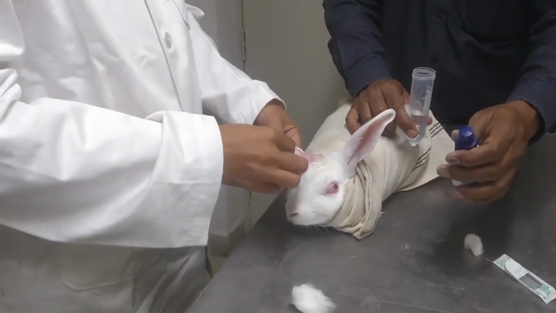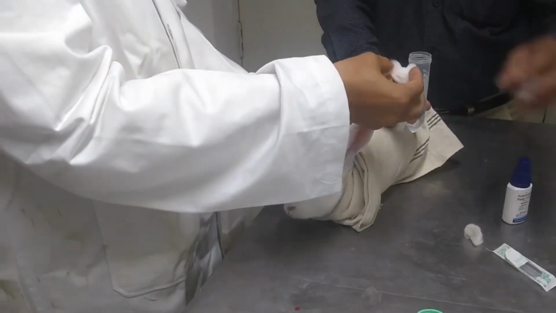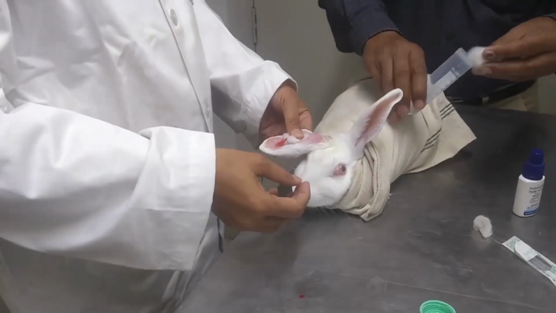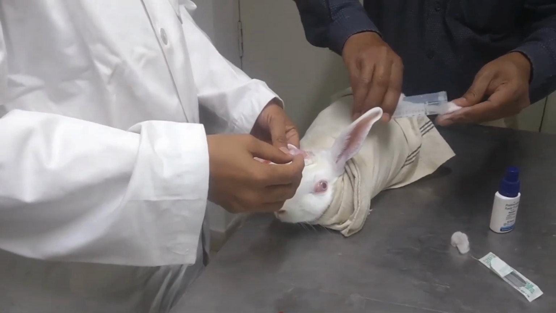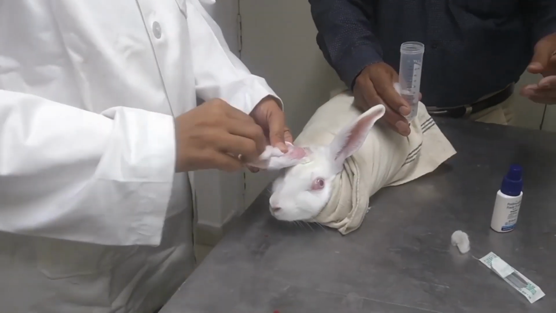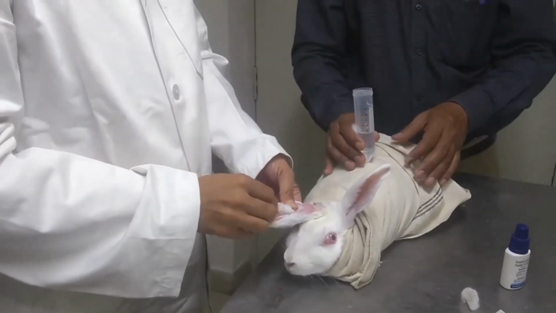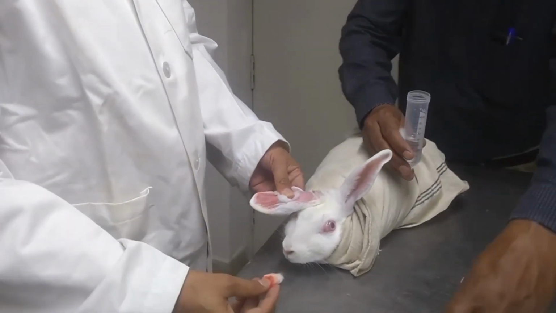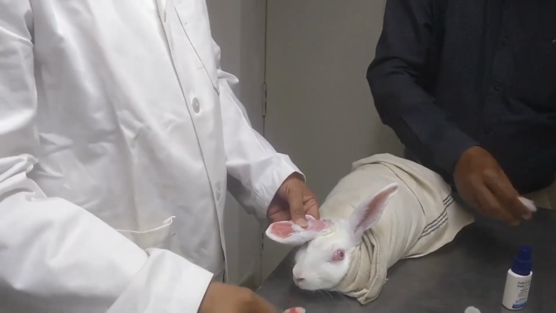Then just check. If it is still bleeding, keep it pressed until the bleeding stops.